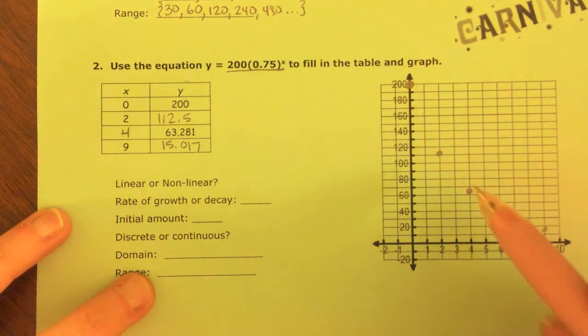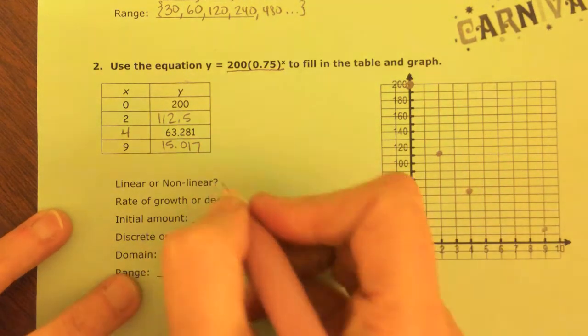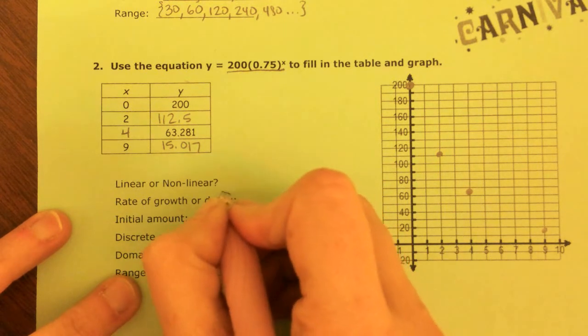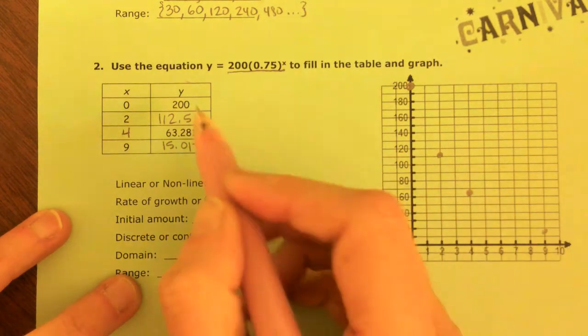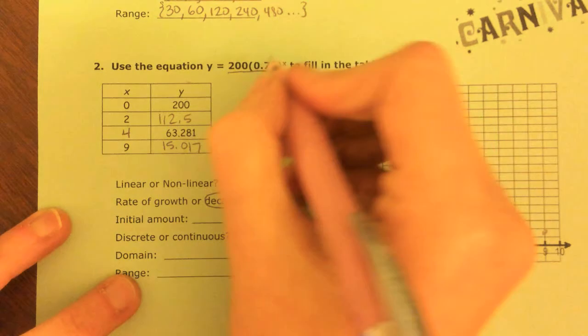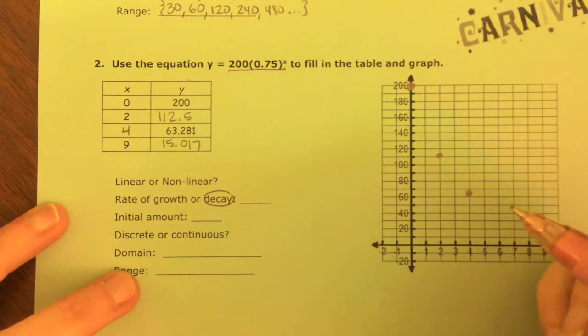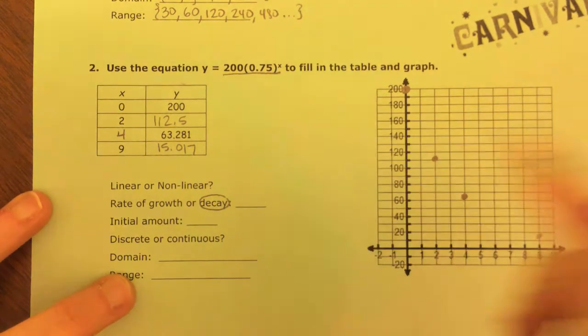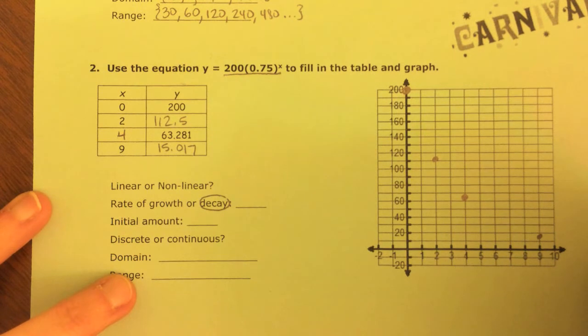So since we're going down now, that means we have decay. First, I'm going to circle decay. And just from looking at this equation, where can I tell what the decay rate is?